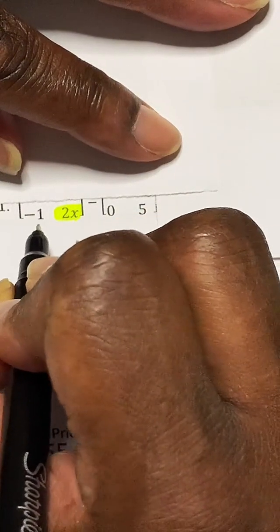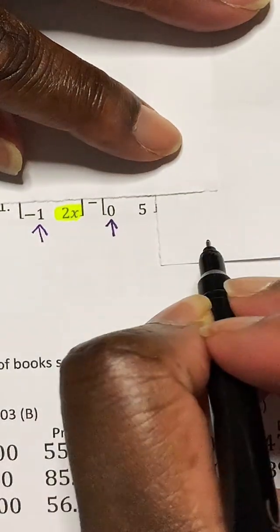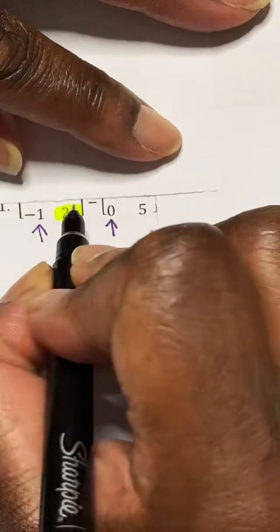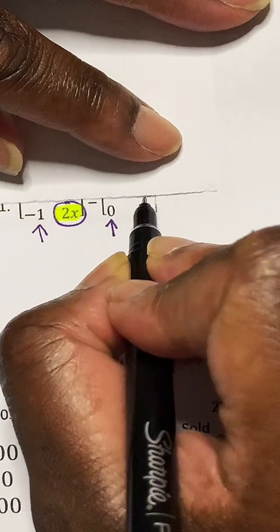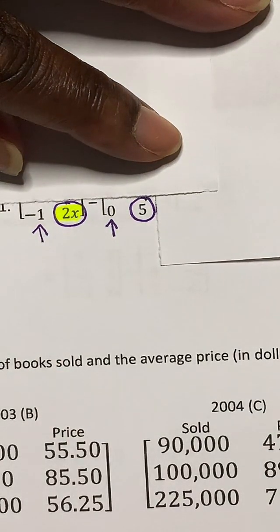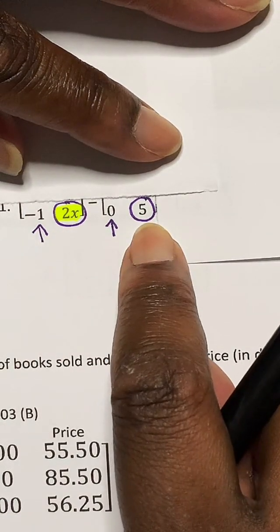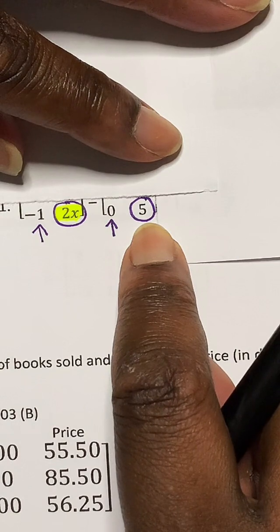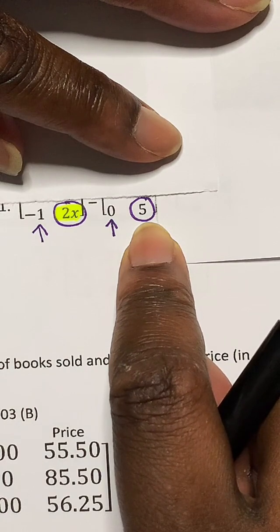So if 1 is here, 0 is matching here. So if 2x is here, that means 5 is matching up. Okay? 2x and 5 are in the same spot. All right?